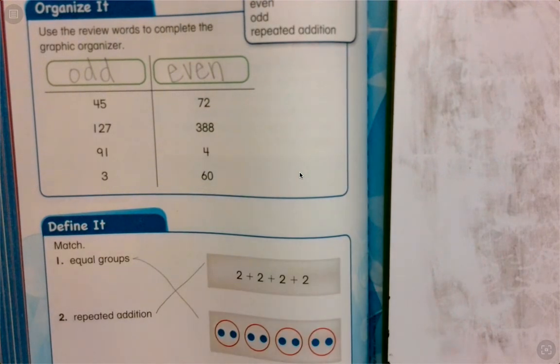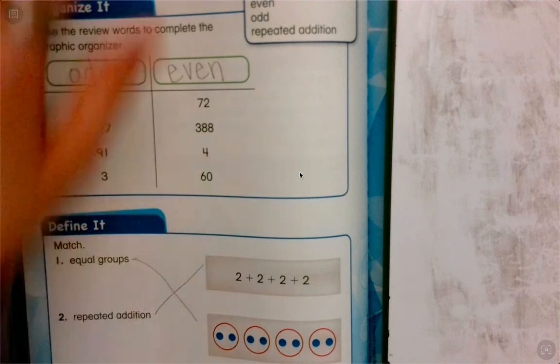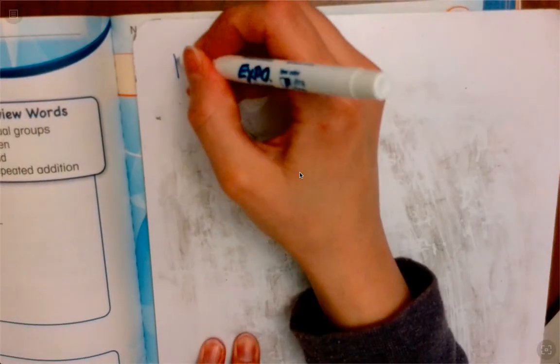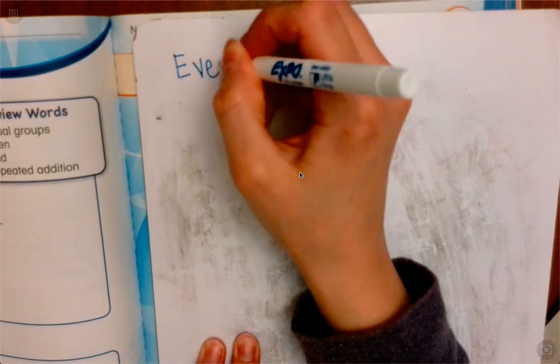Very good. I'm going to do a few more over here just so we get a little more practice. So you can just follow along.